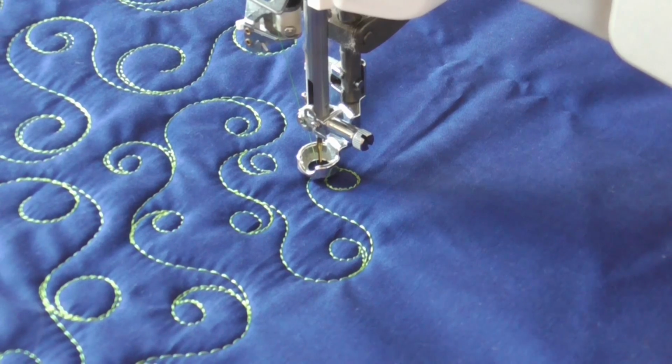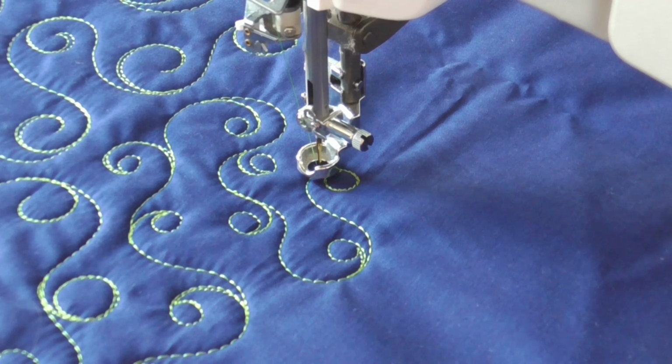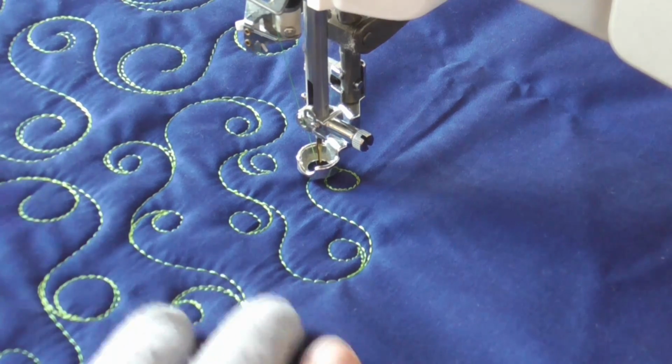So that would be the third type of meander, overall pattern.